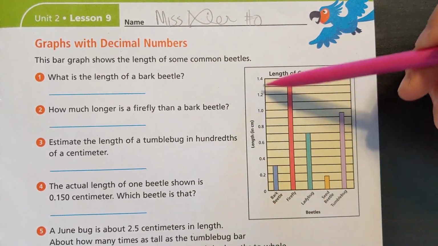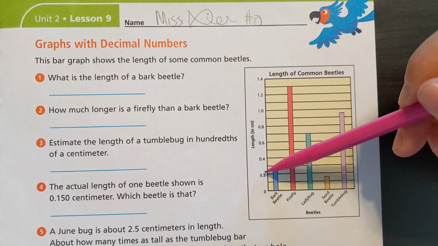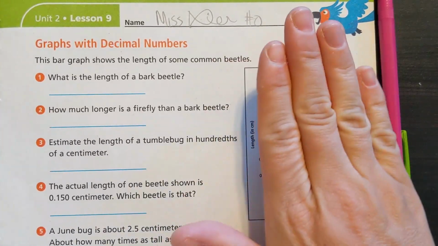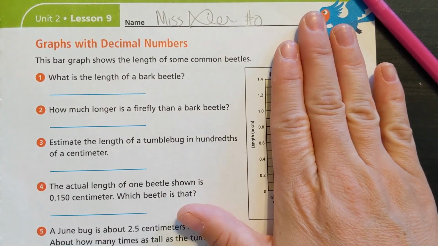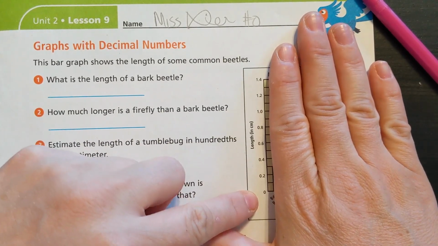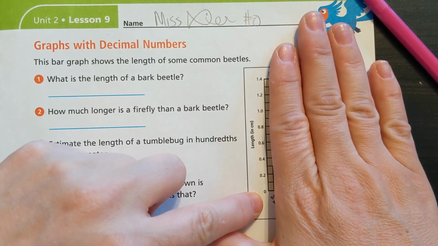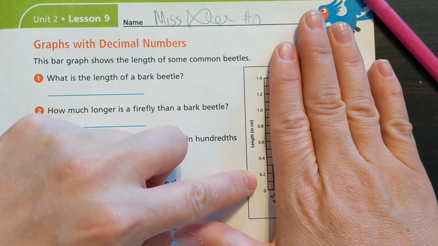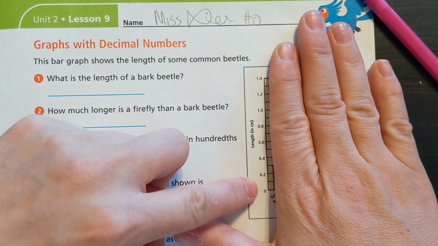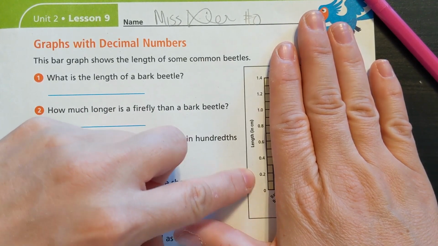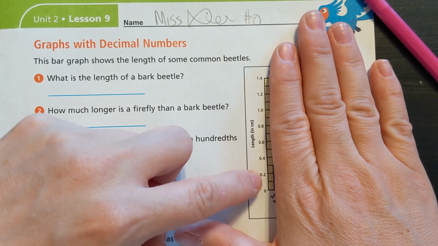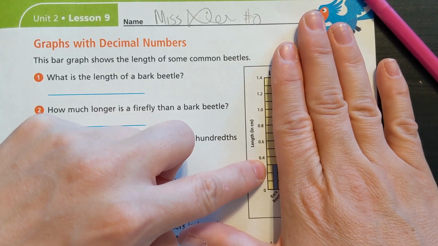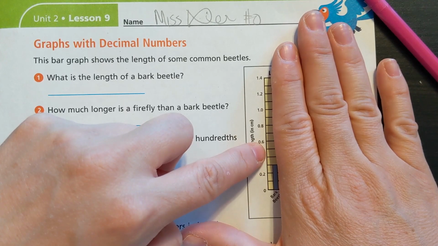Notice how over here on the graph, each increment is moving up by the same amount, the same distance, just like a vertical number line. In fact, if I were to cover all of that up, you could imagine this as just a vertical number line, starting at 0, going all the way to 1.4. So from 0 to here was 0.2. So what's halfway in between 0 and 0.2? 0.1. So each of these little tick marks on the graph is actually going up by 1/10.